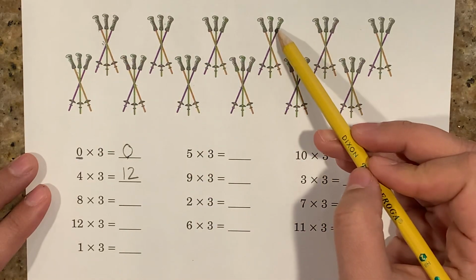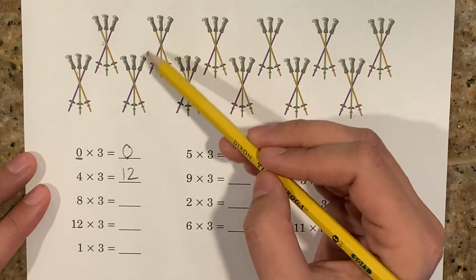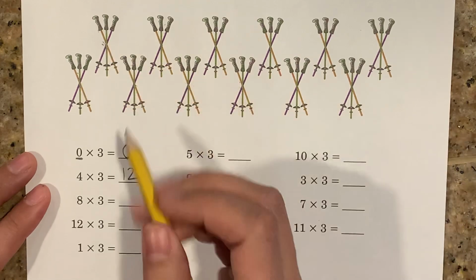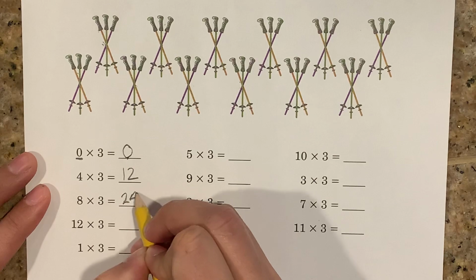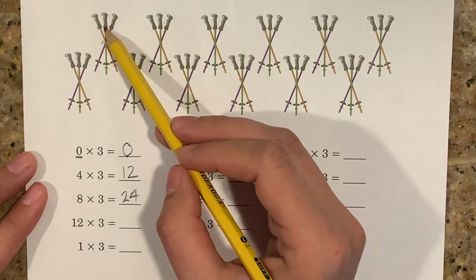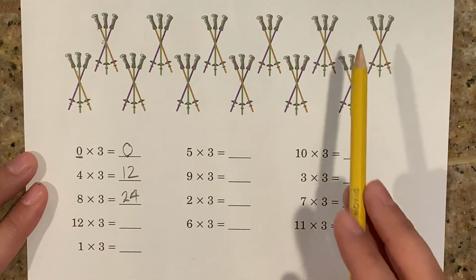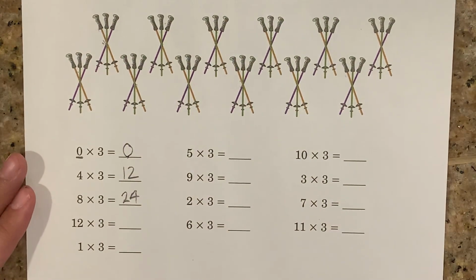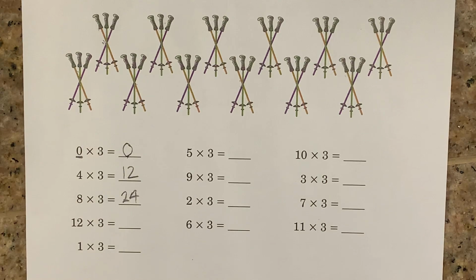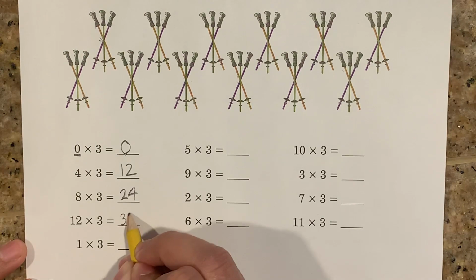Now we count them all. If you have to count one by one, that's okay too. 3, 6, 9, 12, 15, 18, 21, 24. Twelve times 3. 1, 2, 3, 4, 5, 6, 7, 8, 9, 10, 11, 12. We're going to count all the walking sticks. You go ahead and do that on your own. Okay, and the answer is 36.